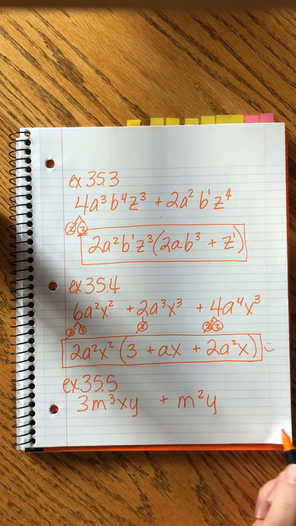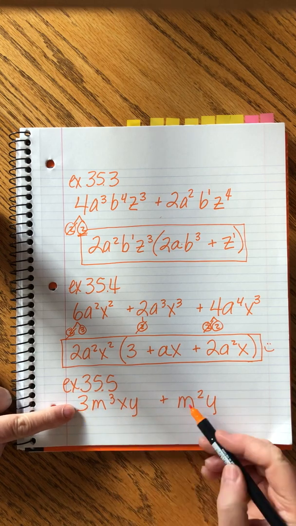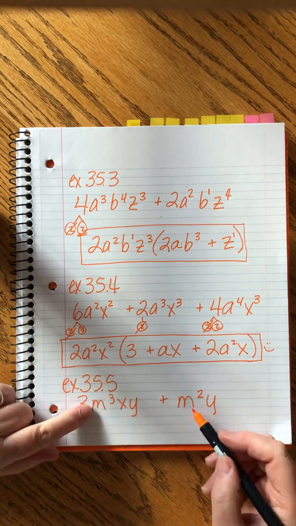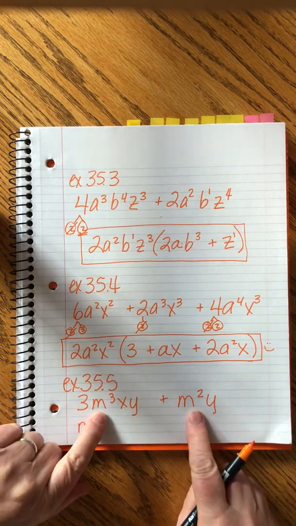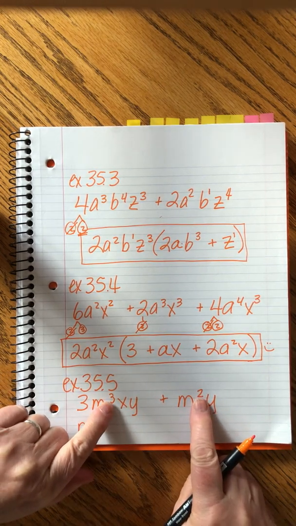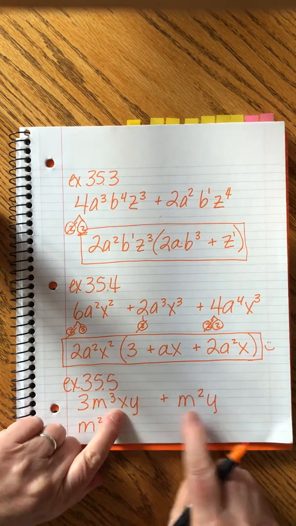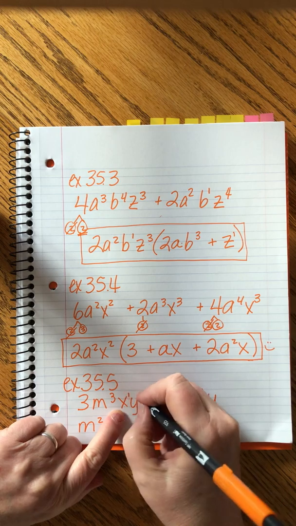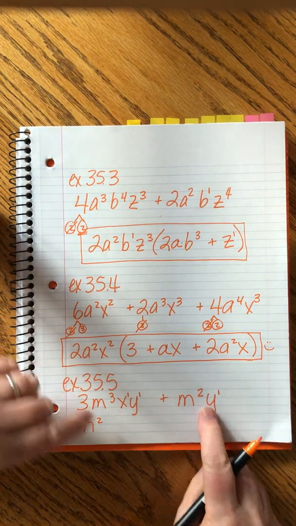All right. Here are our expressions. What can we pull? Okay, here's a number, but there's no number here, so we can't pull the 3. We can take, there's an m cubed and an m squared, so they both have m's. We can take the lower exponent, that's a 2. X, this has an x, but this does not have an x. Here, let's put 1s on these just for fun. This has an x, this is no x, so we can't pull the x.